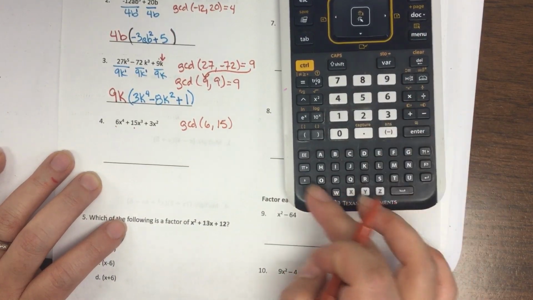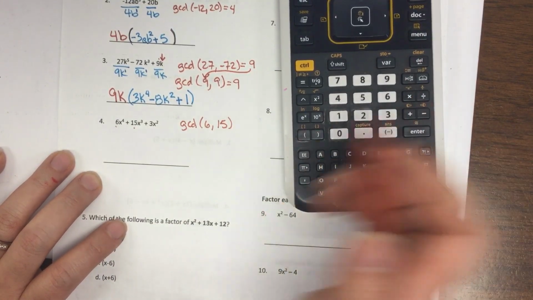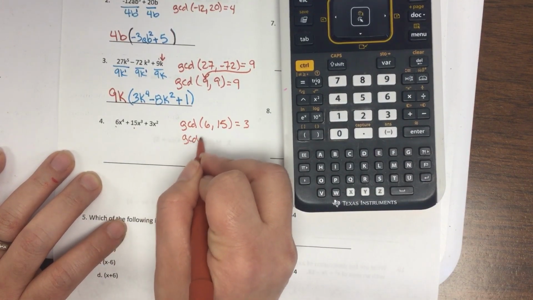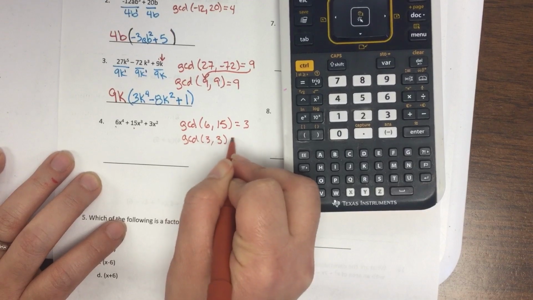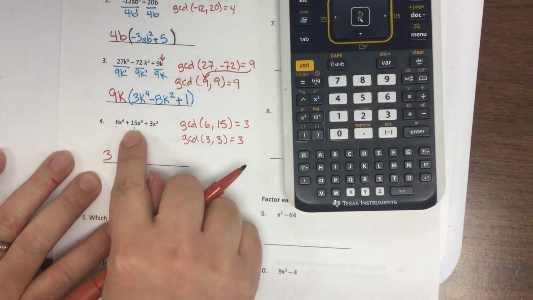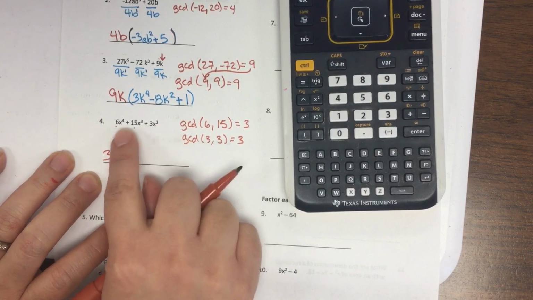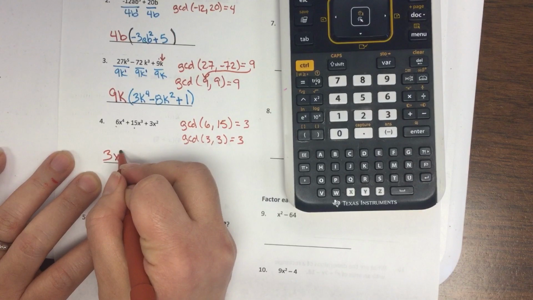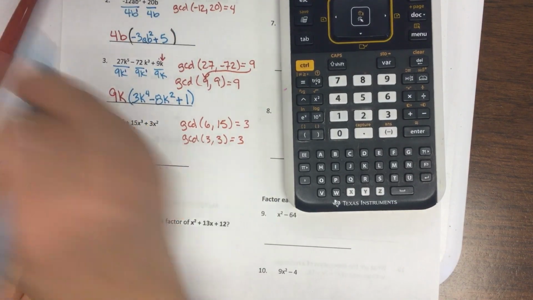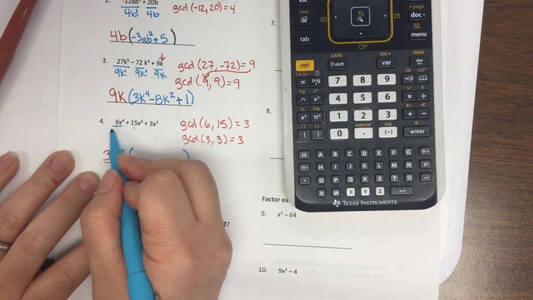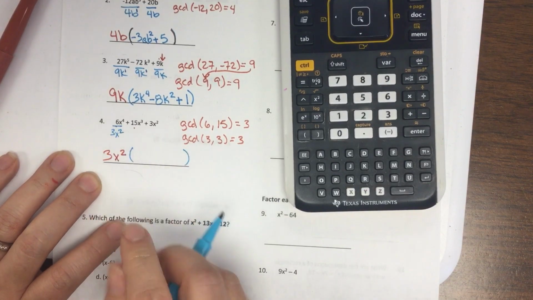The GCD of 25, 6, and 15 gives me a 3. And then the GCD of 3 and 3, guess what? It's 3. All right, and now I look at my variables. They all have the x, so I'm going to take the one with the smallest power, which is that x squared. And now to figure out those leftovers, I got to divide everything by 3x squared.